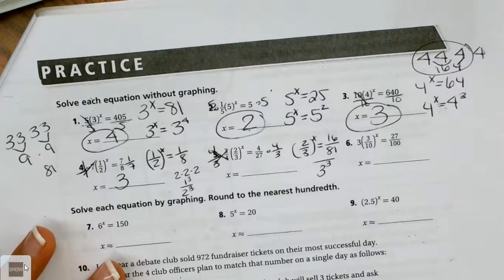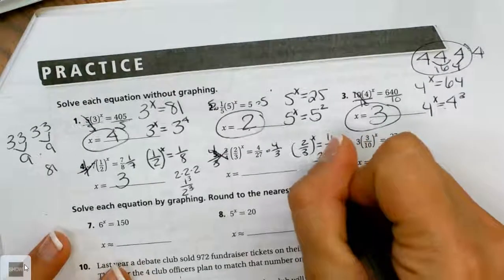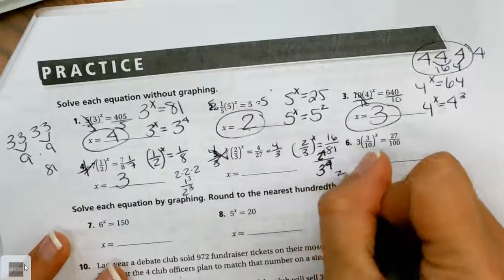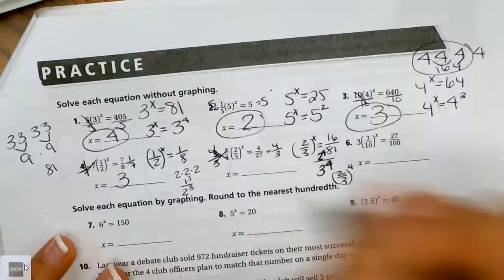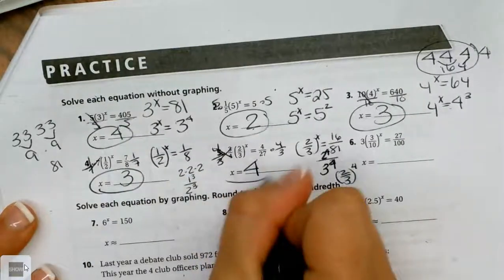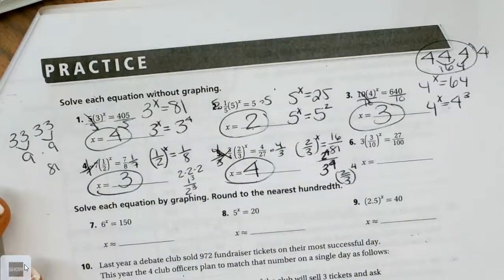Oh, that's 3 to the 4th. All right, well, isn't 16 over 81 2 to the 4th over 3 to the 4th, or 2/3 to the 4th? You guys get that?